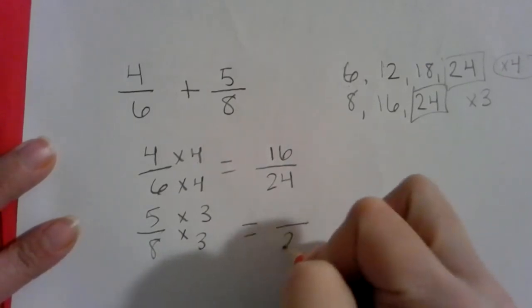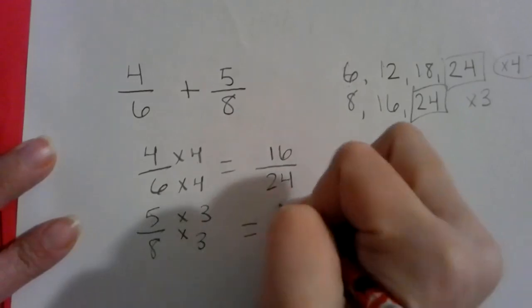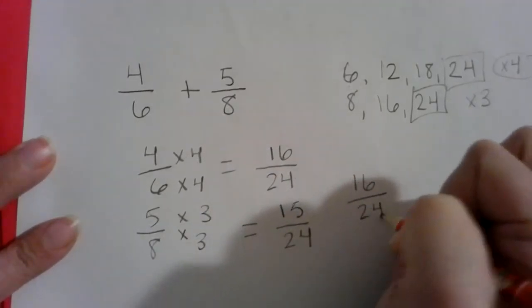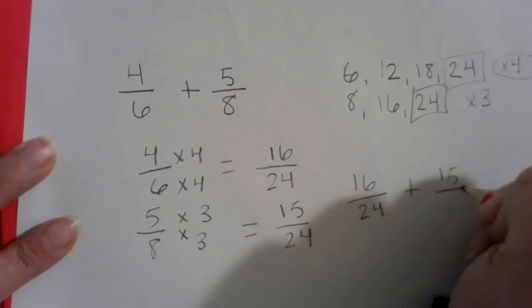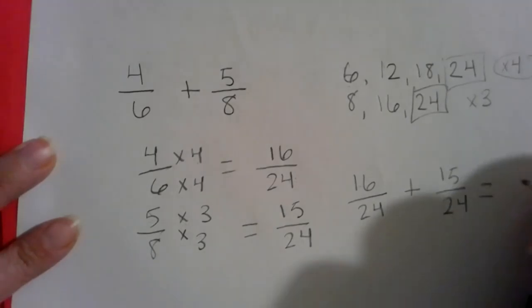Again, denominator should be 24. They need to be the same. 5 times 3 is 15. Now that our denominators are the same, I can add them. 16 plus 15 is 31.